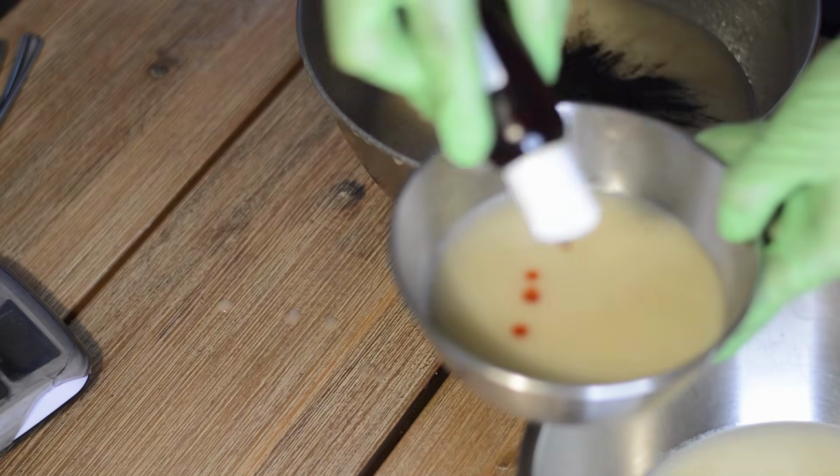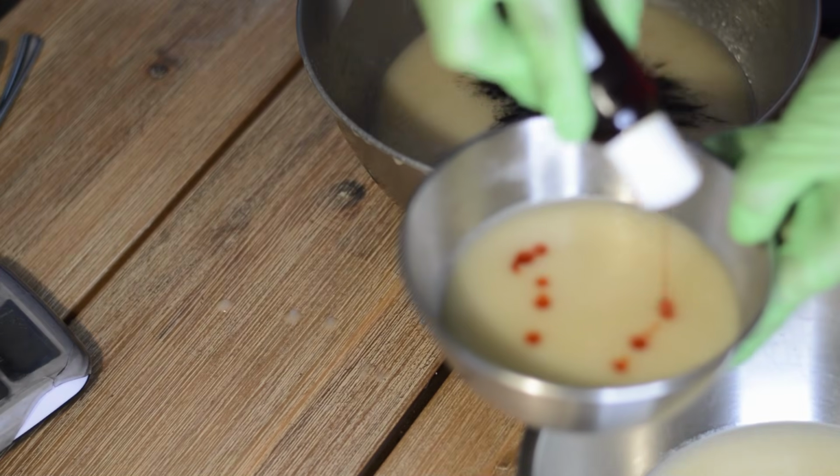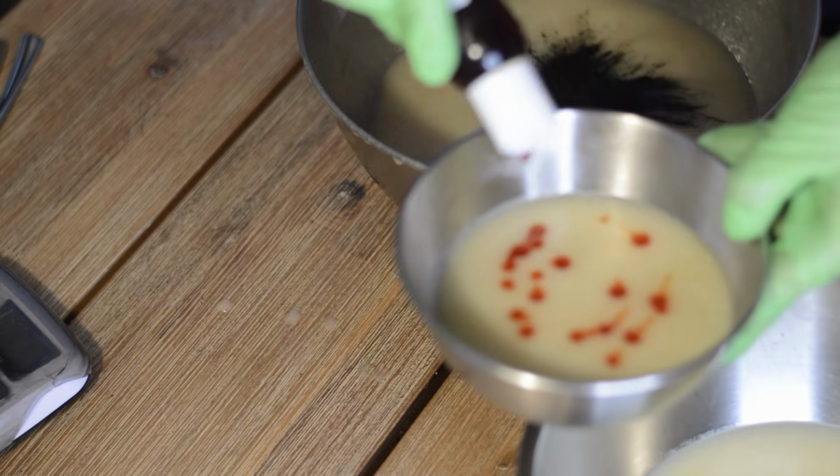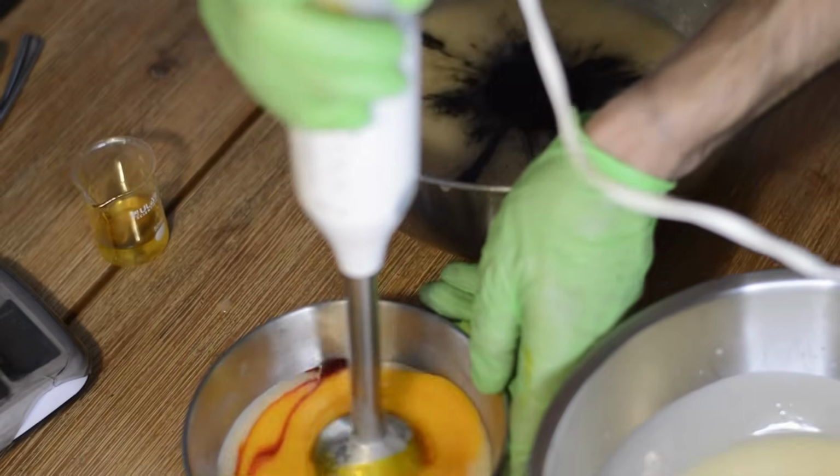I will just open this and I will add a few drops because it's so potent. Like a few drops will change the color completely. You don't need a lot.